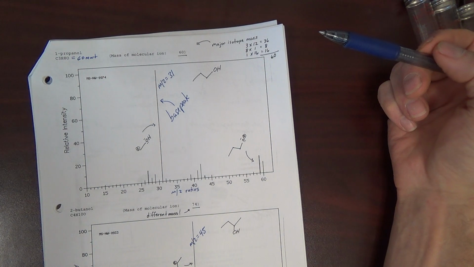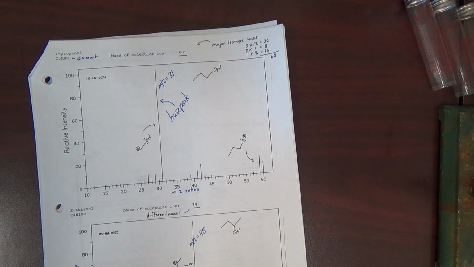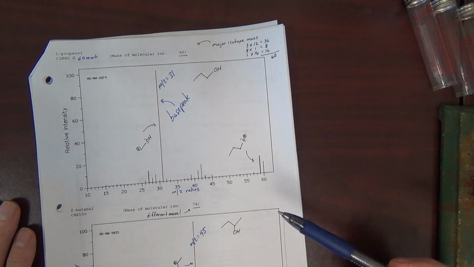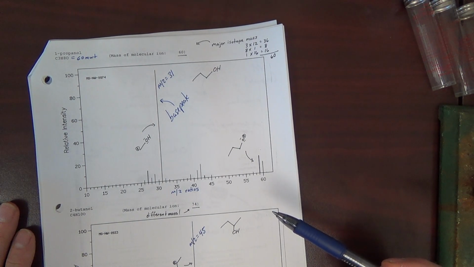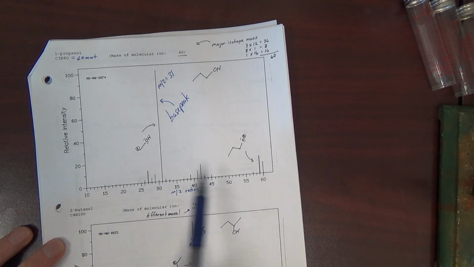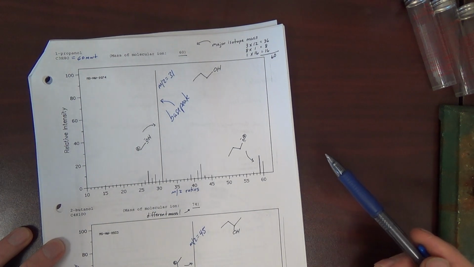Okay, so on the next page we'll look at basically the instrument and talk about how do we get peaks in the mass spec.